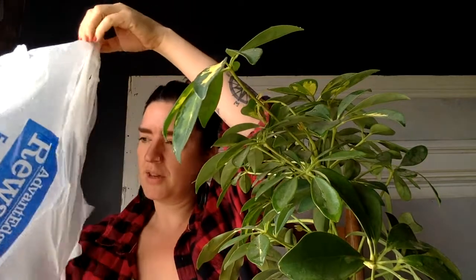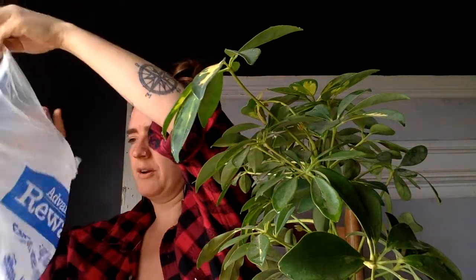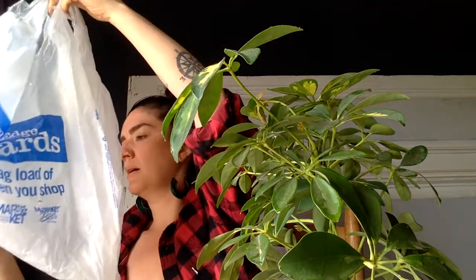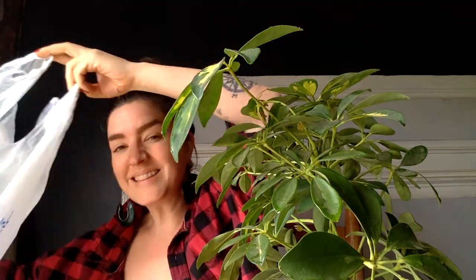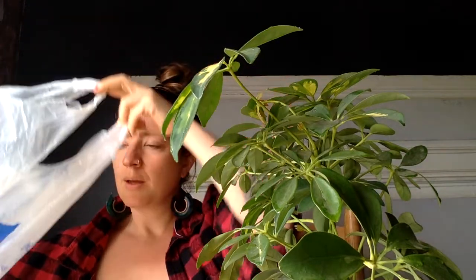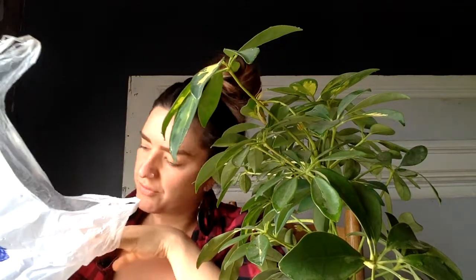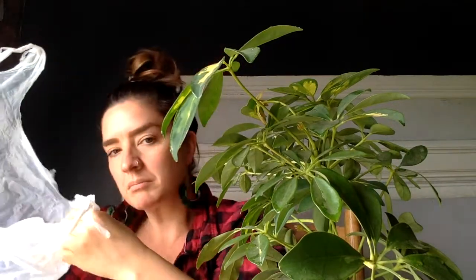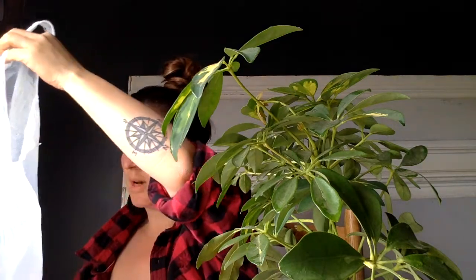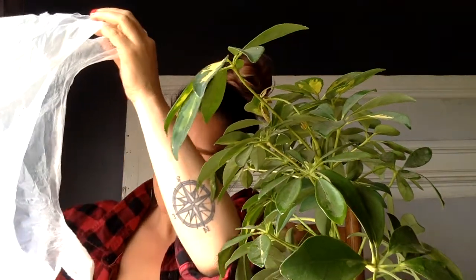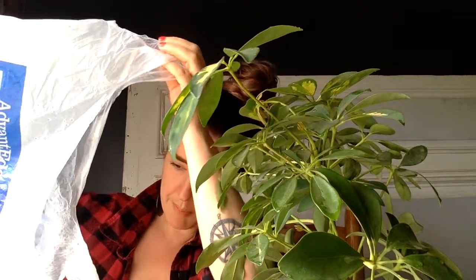So I'm going to see if I can get all of this water to go into one corner of our bag so we can get an idea of how much water this plant gave off over the course of, let's say, maybe 20 hours or so. I'm going to pour it into my cup.